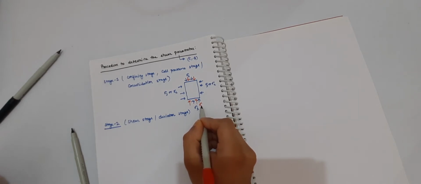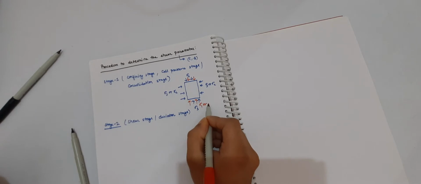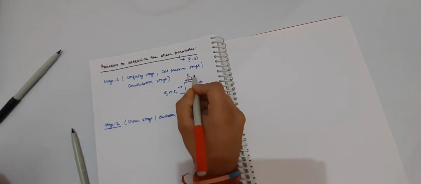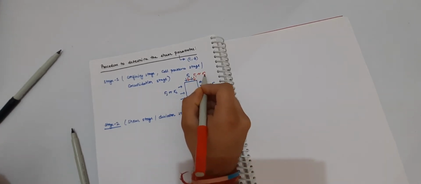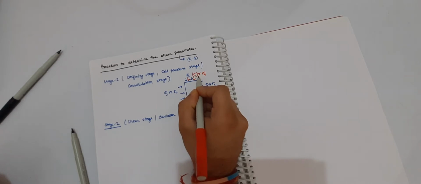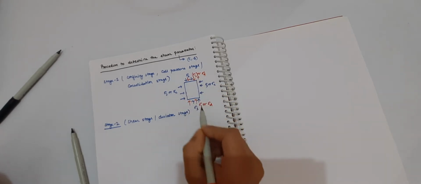The stress applied will be known as the major principal stress or deviatoric stress, and it will be increased till the failure plane is determined.